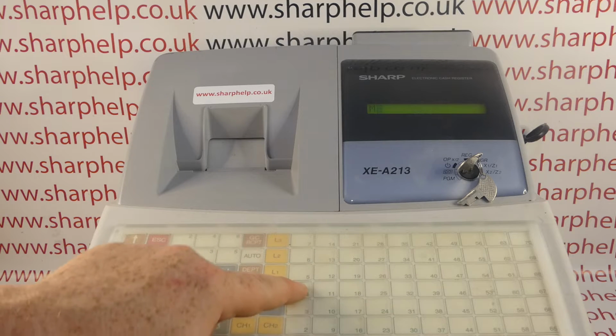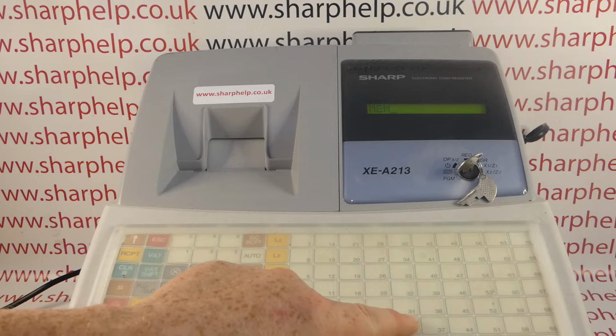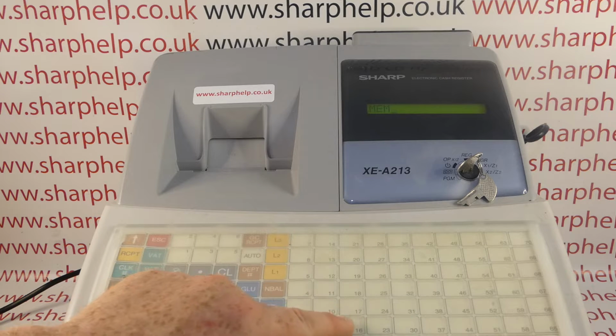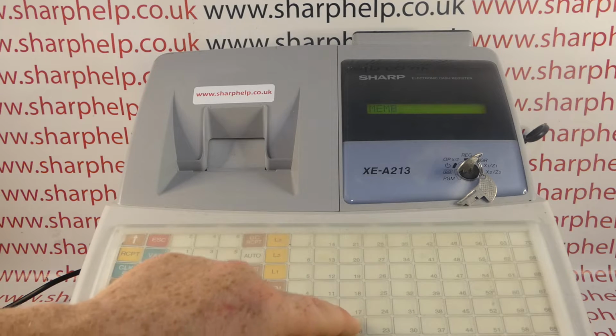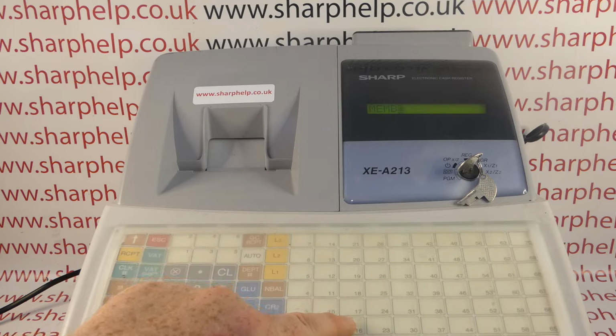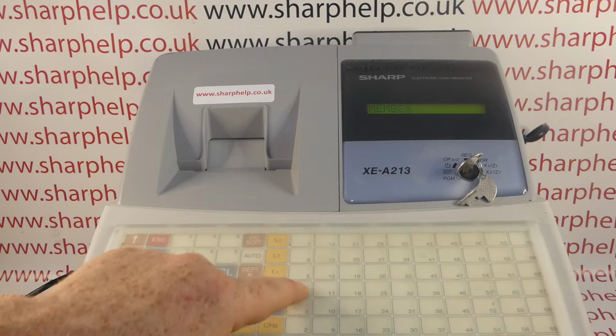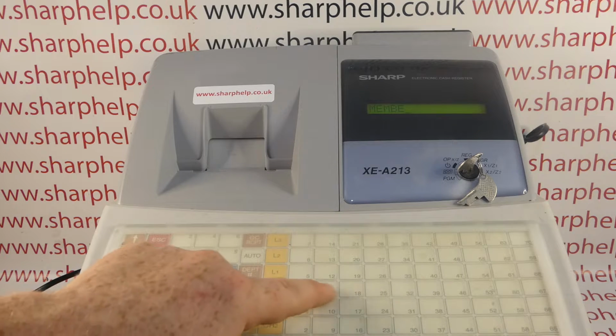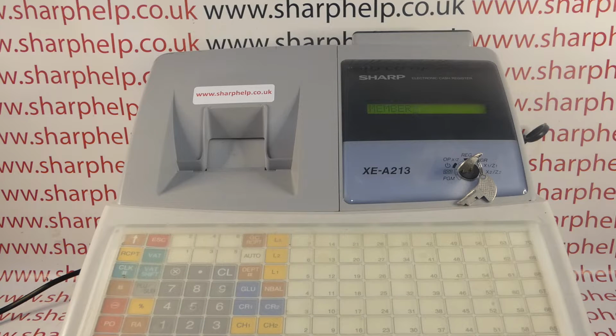I've done this so many times, I remember where they are. That's pretty sad. P, L, U, 1, 6. Member. So I'm just going to call mine member, as in membership discount, but you can call it whatever you want within reason, as long as there's enough characters for it. When you've done that bit of the programming, you press the subtotal button to save it and to move on to the next bit of the programming.